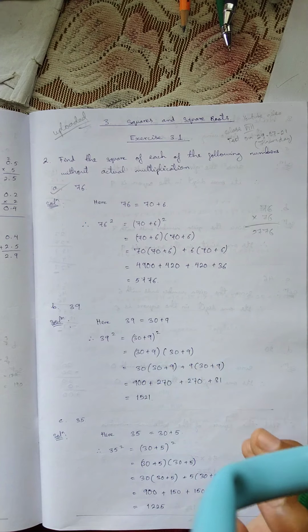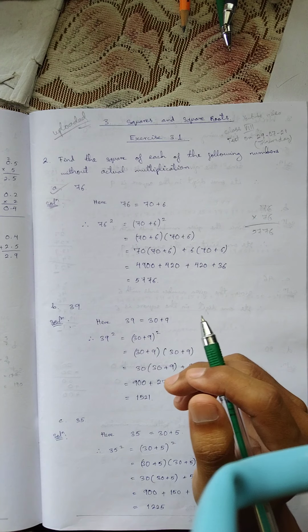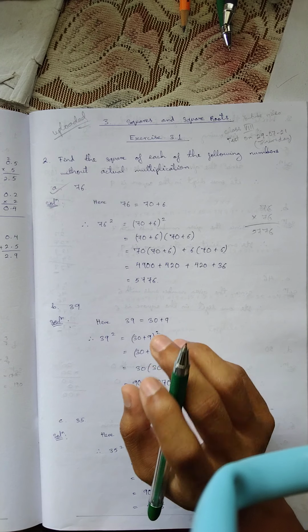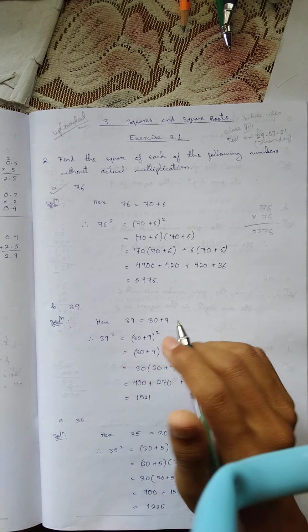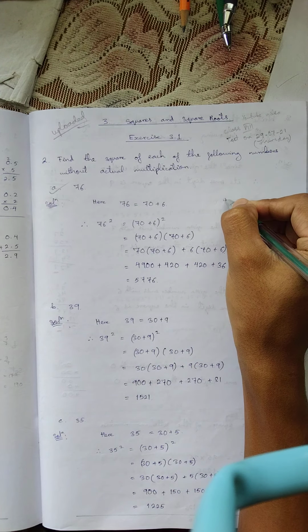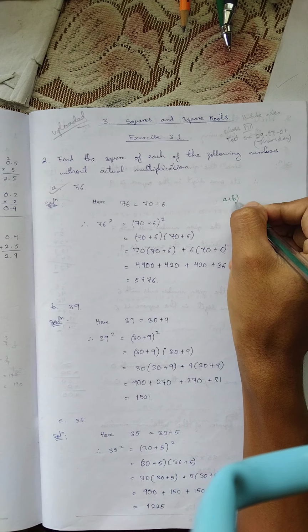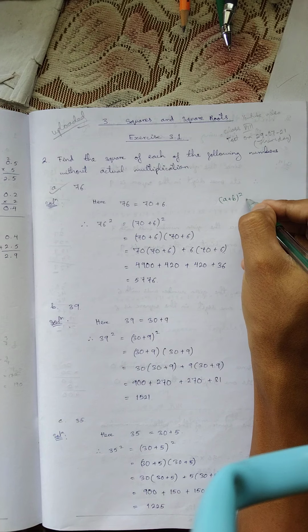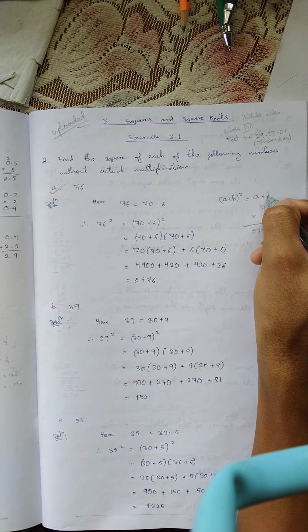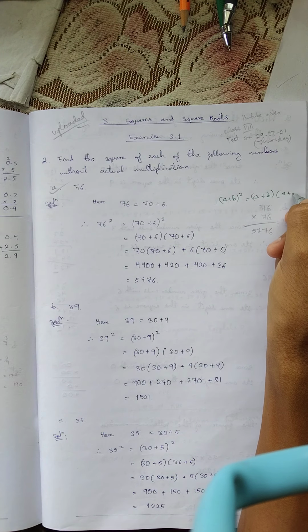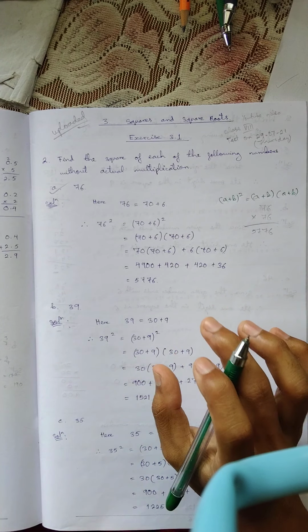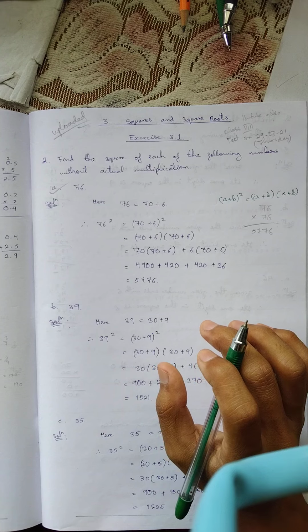In this particular question, we apply the identity (a plus b) holding square, which is equal to (a plus b) into (a plus b). These are the identities which we apply in this question number 2.